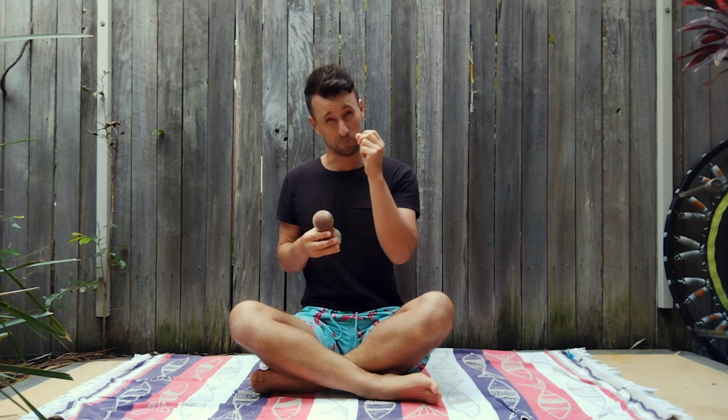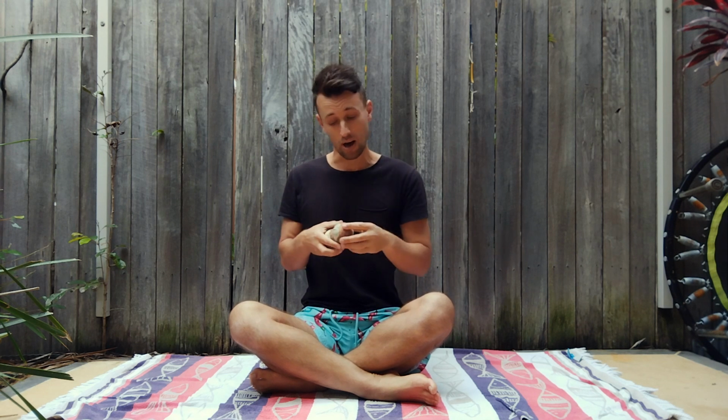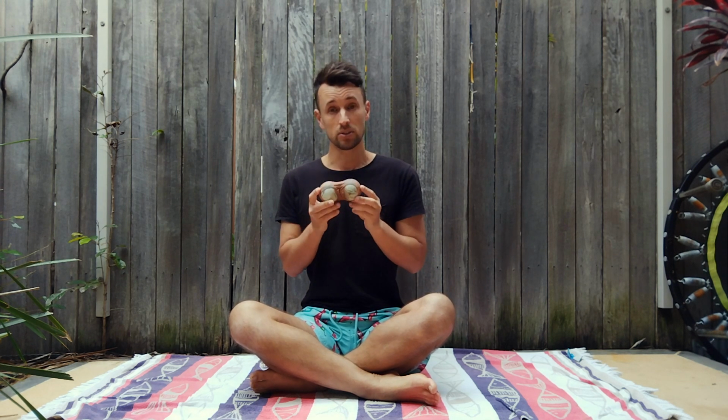Now, as we go through on the channel a lot, one of the best ways I've ever found to free up the specific segments of your lower back that have become dysfunctional, potentially become tight, is using a ball. In this instance, I've got a peanut, which is basically two lacrosse balls taped together.